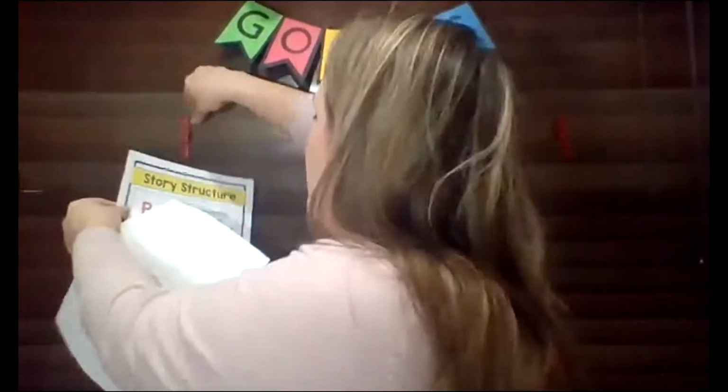So I'm going to put this one up here because it is the story structure. The beginning, middle, and end. And you're going to find that problem in the beginning of a chapter, and you're going to find the solution at the end of the chapter.